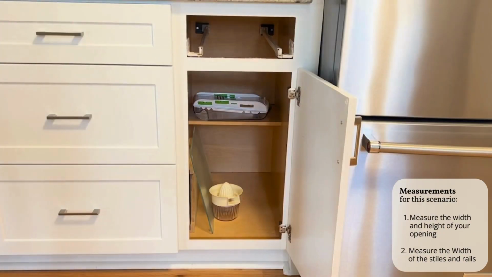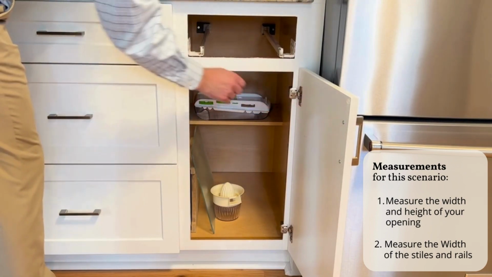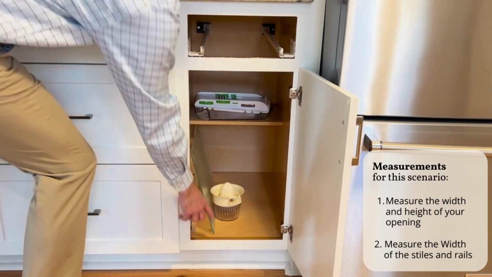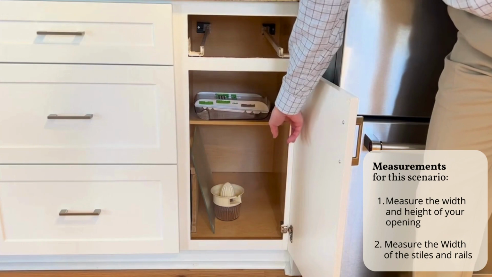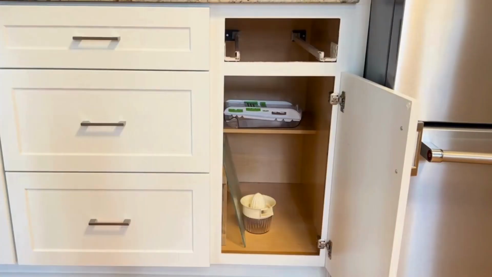Now let's jot down some measurements for this scenario. With your tape measure, you will measure the width and the height of your opening. Then, measure the widths of the stiles and the rails. Make note of all these measurements.